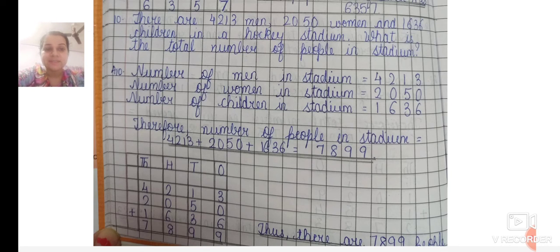So you will write answer 10. Number of men in stadium. How many men are there? 4,213. How many women are there? Number of women in stadium, 2,050. How many children are there? Number of children in stadium, 1,636. Then what we have to do? We have to find the total number of people.